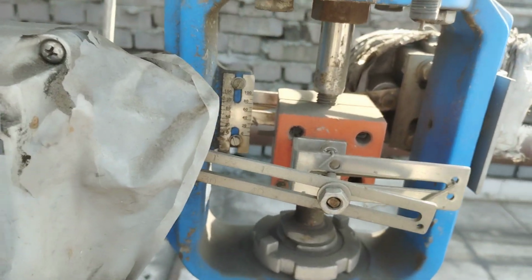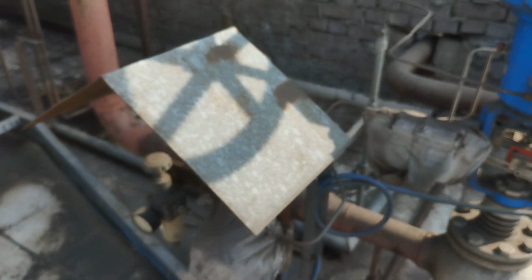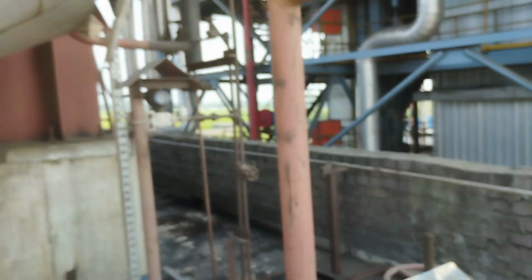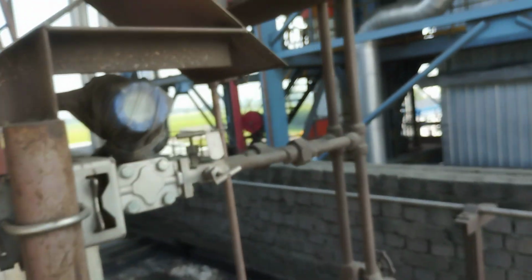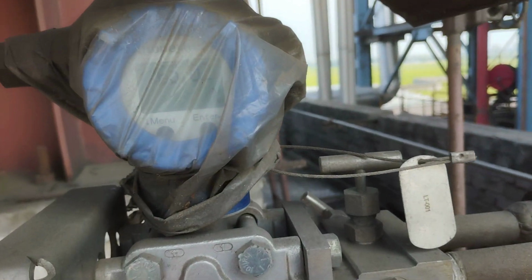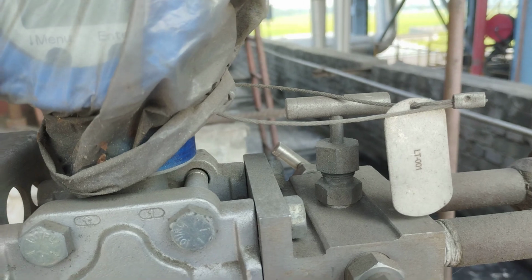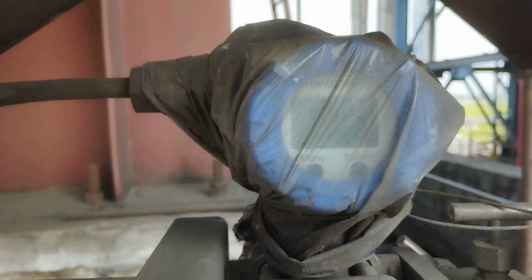This is the I2P, Forbes Marshall I2P with oil fill. This is the inlet pressure temperature gauge at 36 degrees Celsius, and this is the level transmitter 001 for the deaerator level. Deaerator storage tank level is 65.02%.